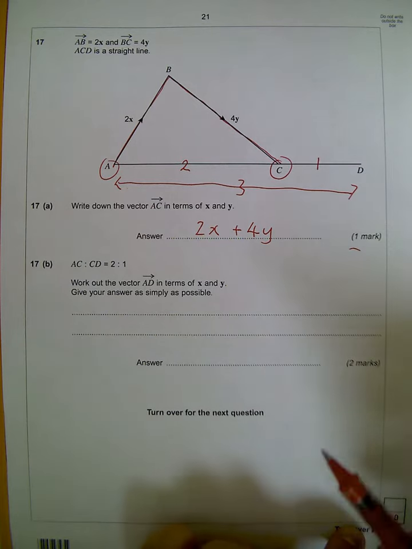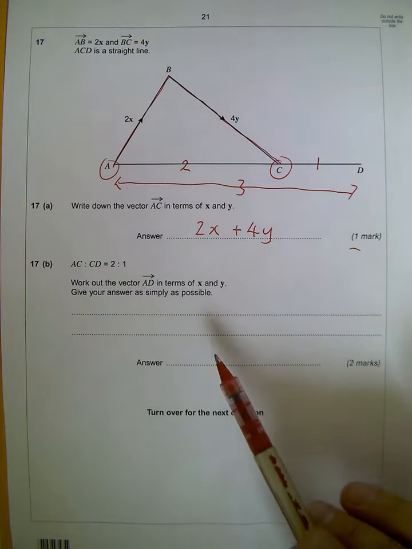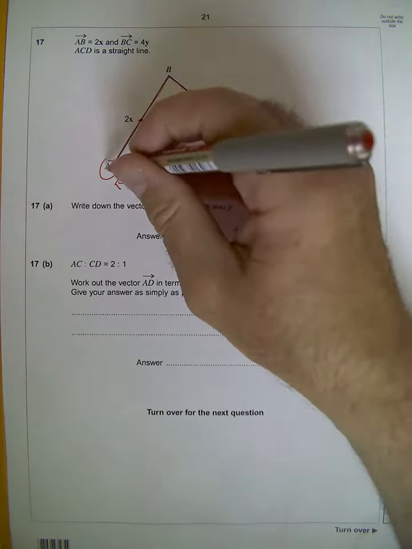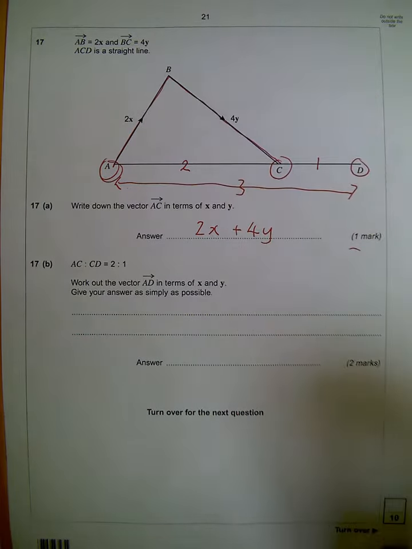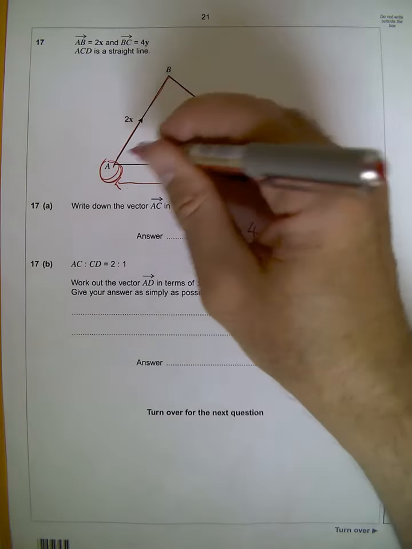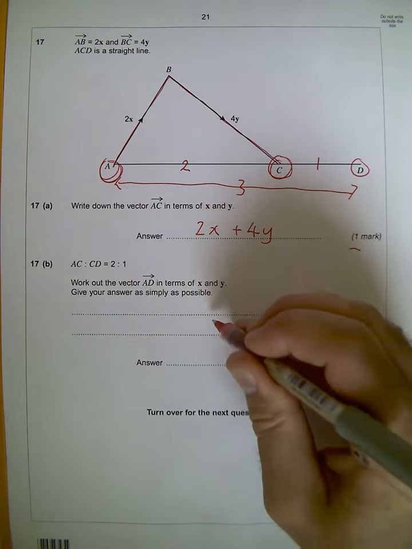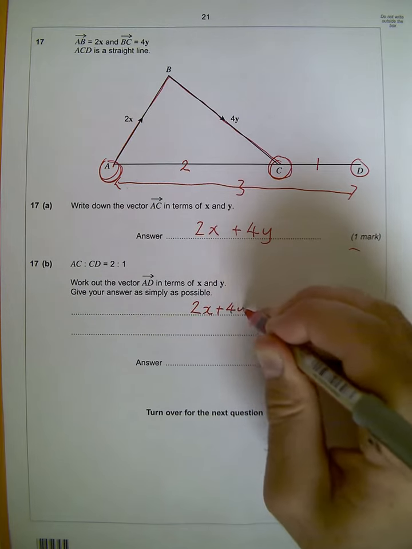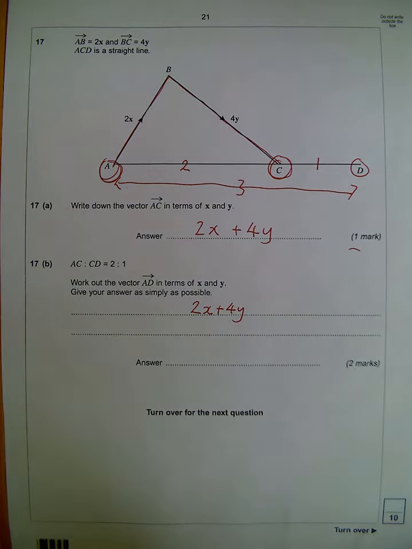Then it says, work out vector AD in terms of x and y. From A to D, well, we already know what A to C is. We know that A to C is 2x plus 4y. We did that in the previous bit of the question.